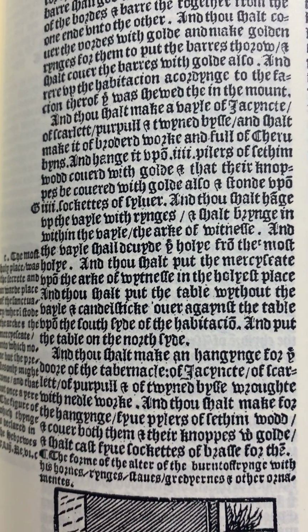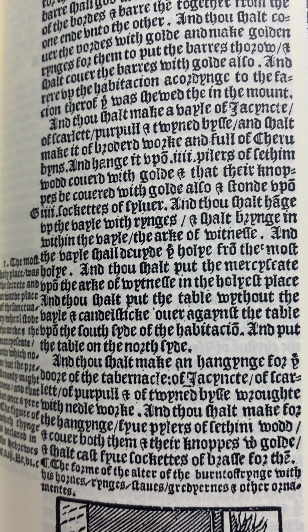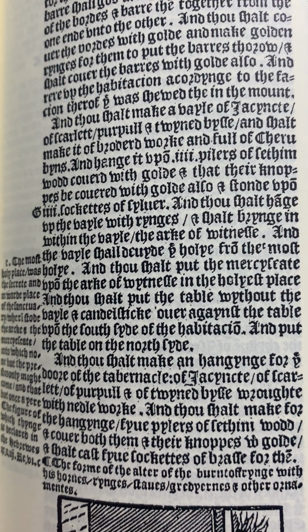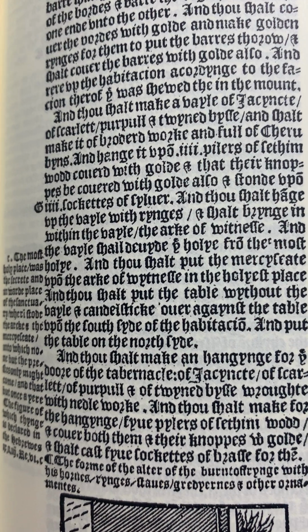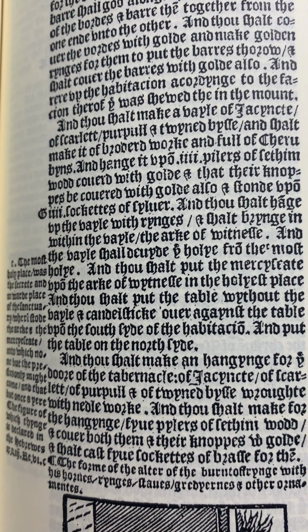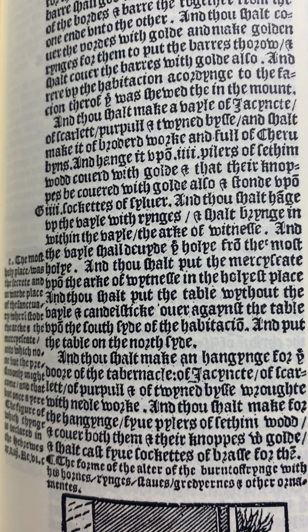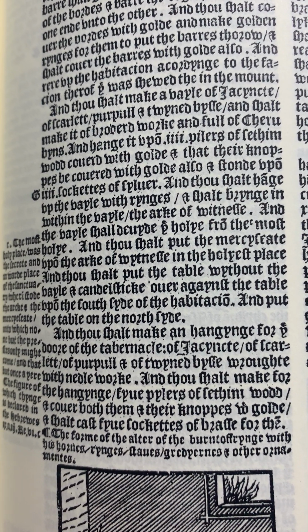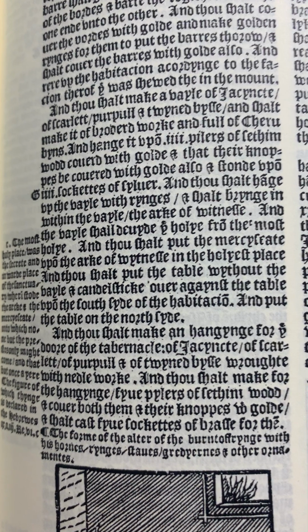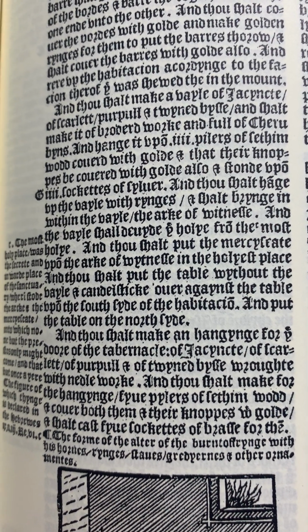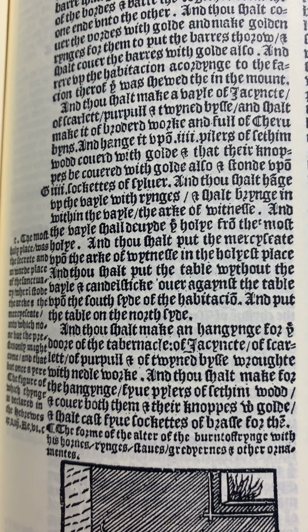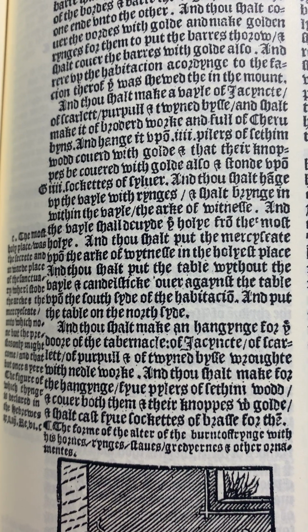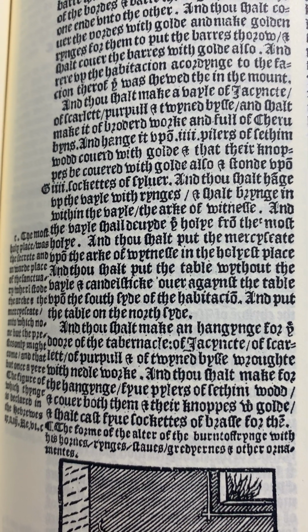And thou shalt make a veil of jacinth, scarlet, purple, and twined byss, and shalt make it of broidered work, and full of cherubims, and hang it upon 4 pillars of shittim wood covered with gold, and that their knops be covered with gold also, and stand upon 4 sockets of silver.